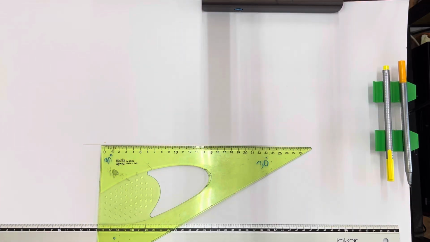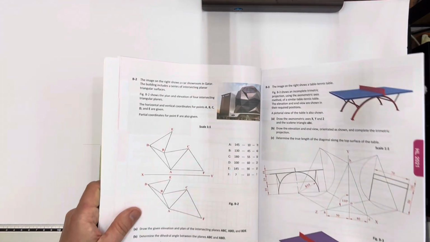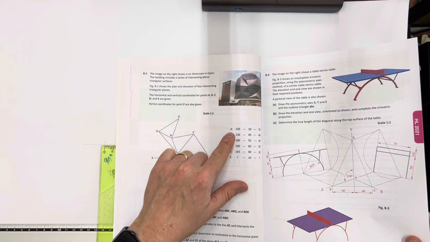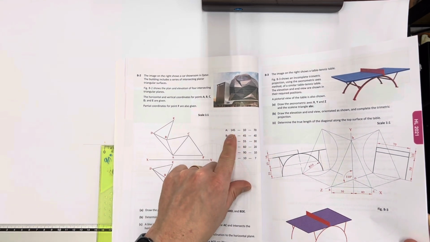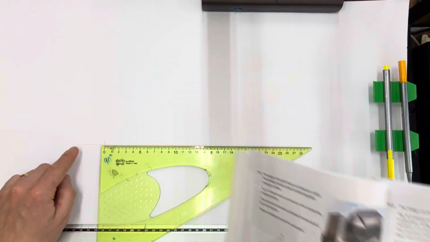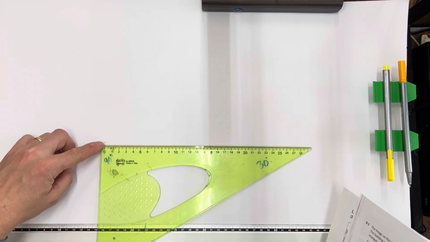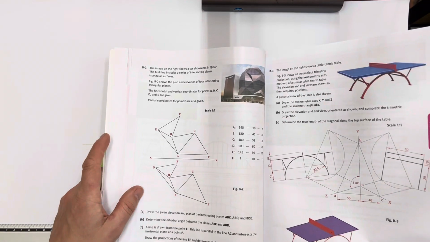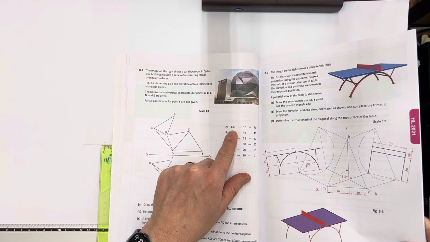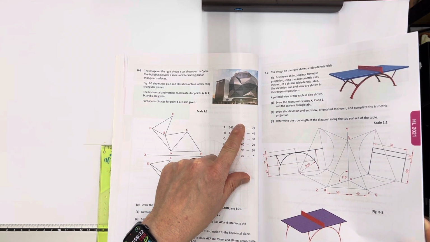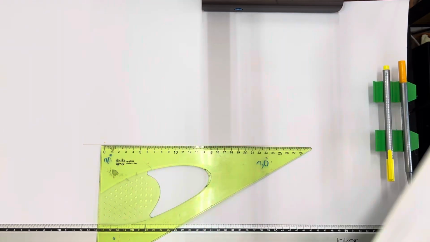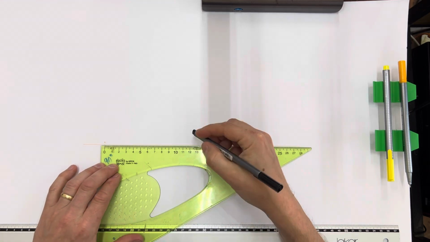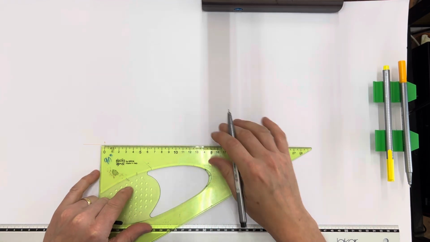This is the 2021 plane geometry question. So I'm going to start off part A by just using the axis dimensions given to us. So for A, I've done a horizontal line. I've marked a point O for my origin. So I'm going to measure over 145 for A, up 10 for point A in elevation, and down 70 for point A in plan. So 145.